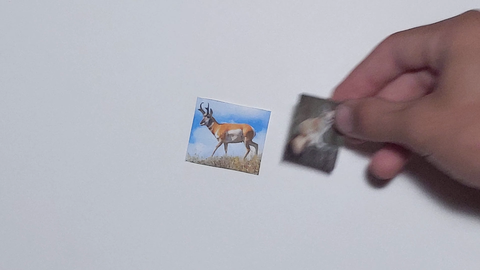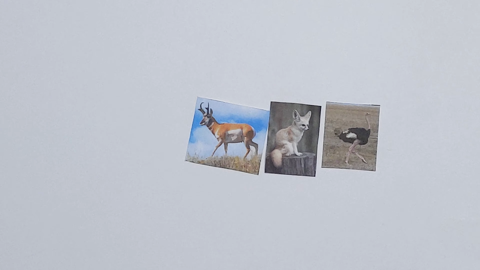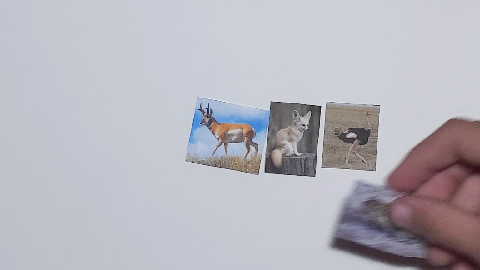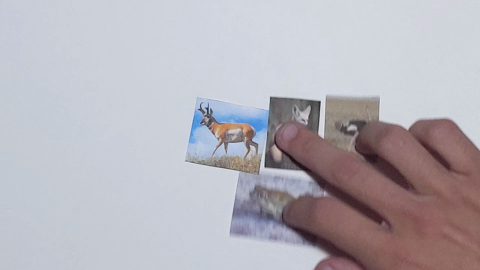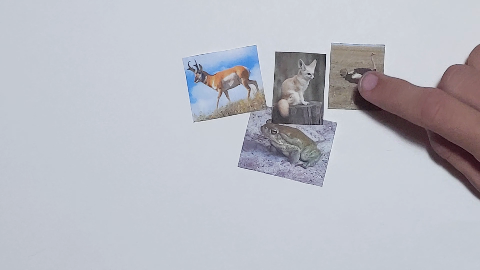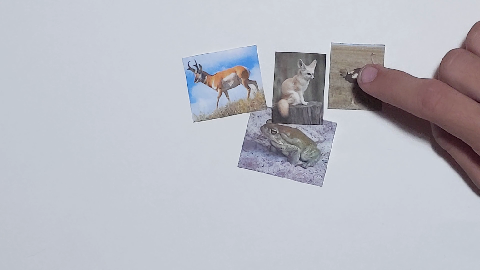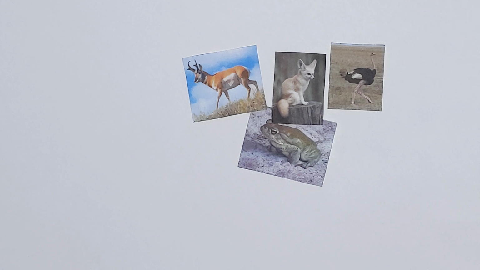A few examples of desert-adapted animals are the pronghorn, the fennec fox, the ostrich, and the Sonoran desert toad. Mammals in the desert, as demonstrated by the fennec fox, often have large ears in order to help release heat. Because deserts have little to no cover, the pronghorn has become one of the fastest land mammals on Earth, which it does by running with its mouth wide open in order to outrun its predators.